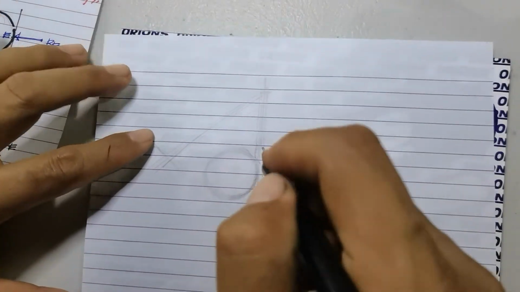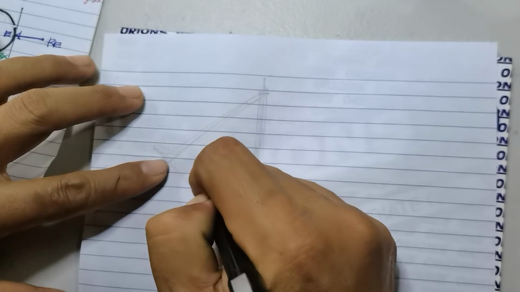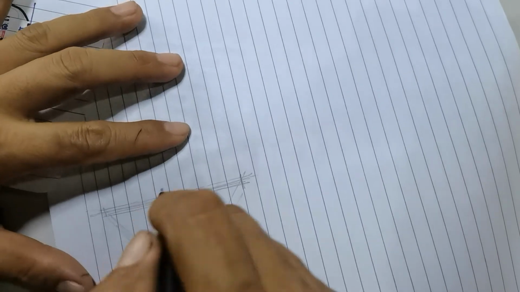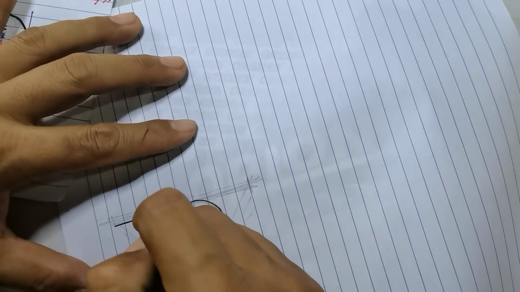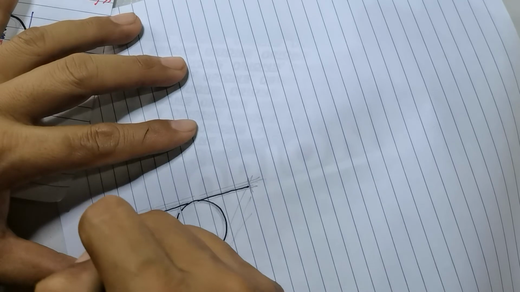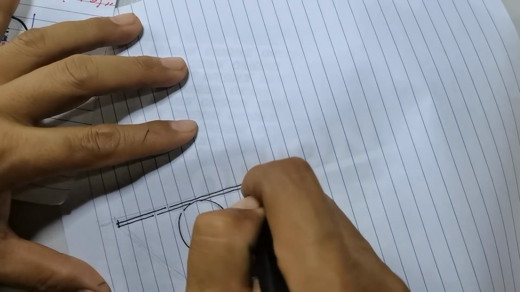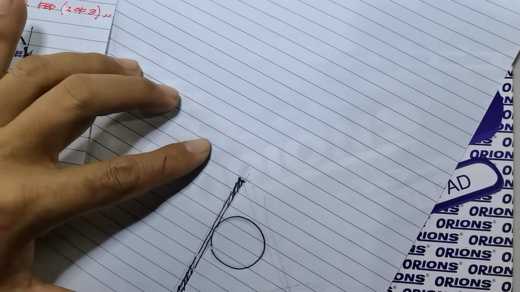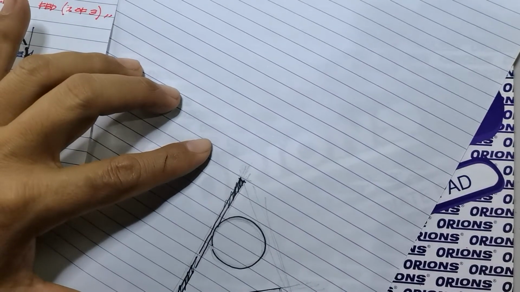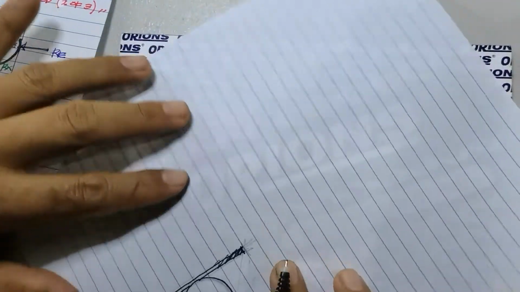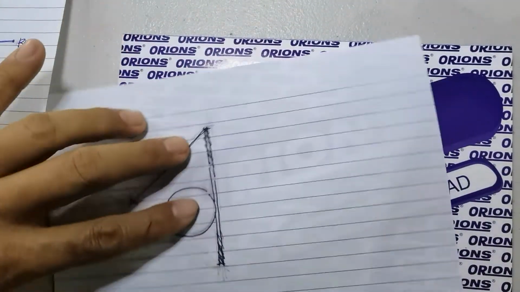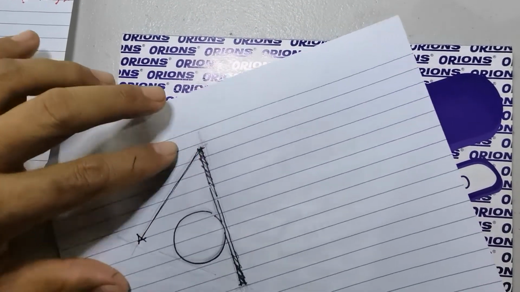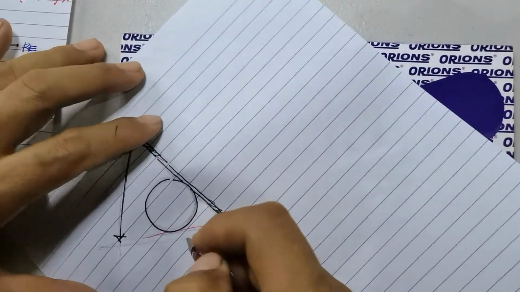Gagayahin lang natin yung isolation ng free body diagram natin as a whole. So, magre-redraw lang muna ako.